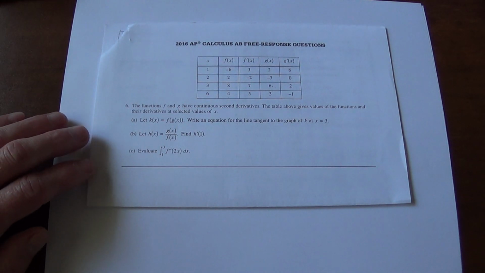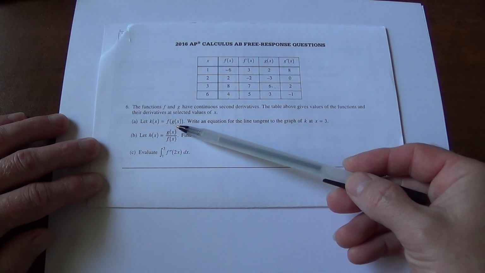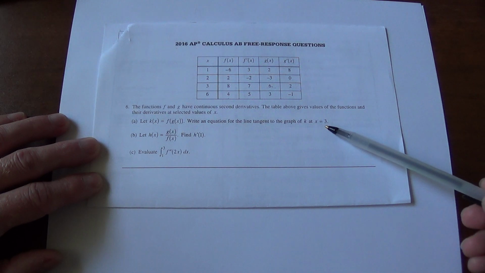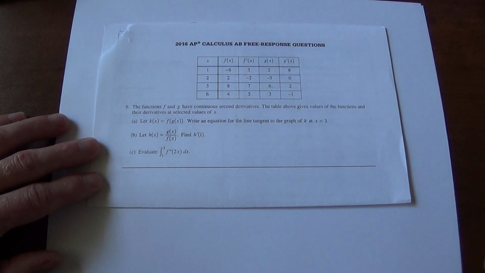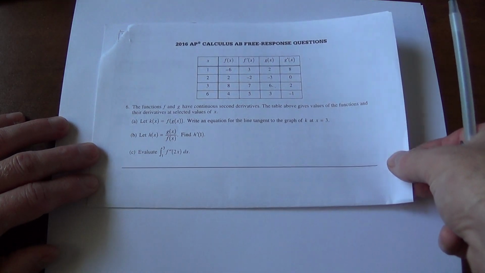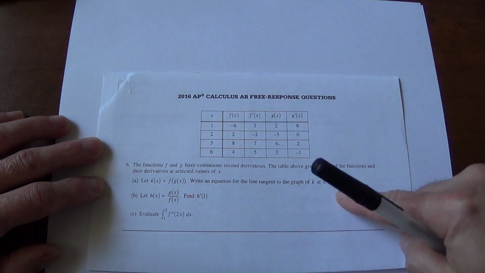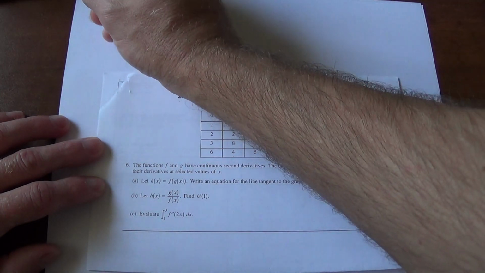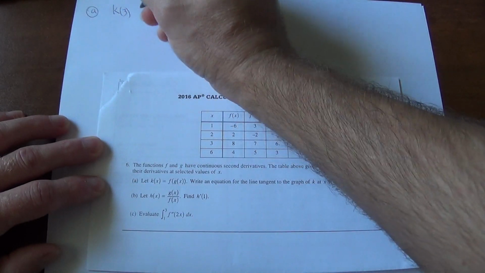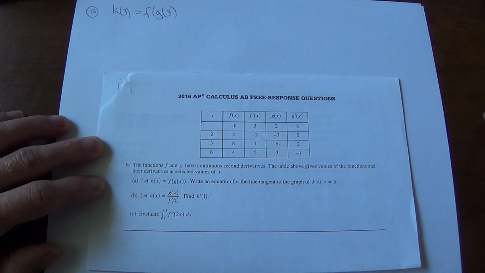In part A, we have function k that's defined as f of g of x, and we need to write an equation of the tangent line at x equals 3. When finding equations of tangent lines, we need the point and the slope. Let's find the point first. Our x value is 3, so k of 3 is going to be f of g of 3, right?